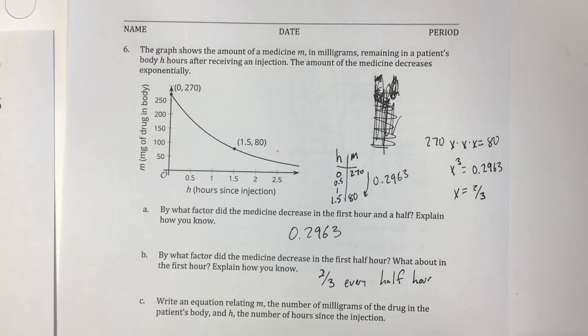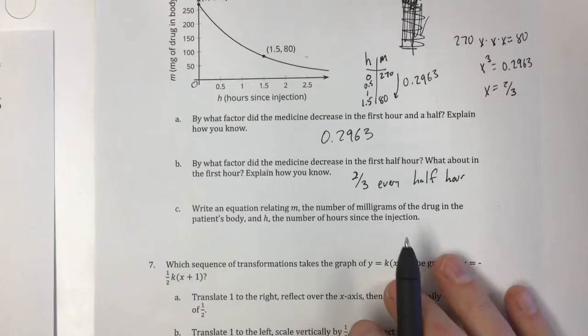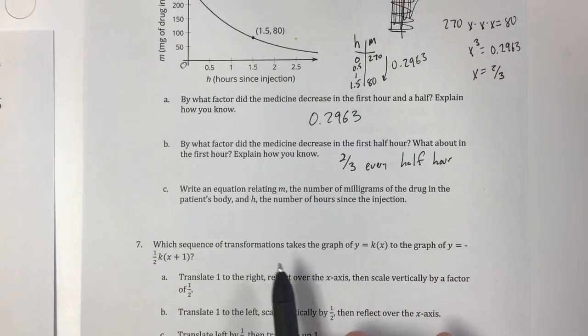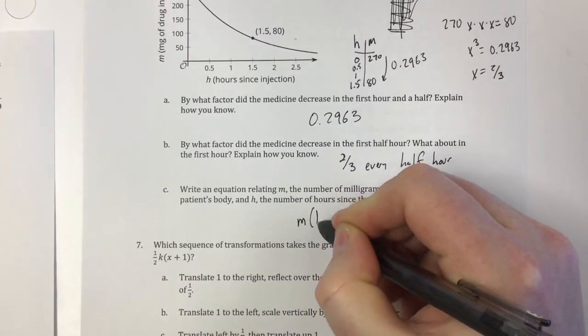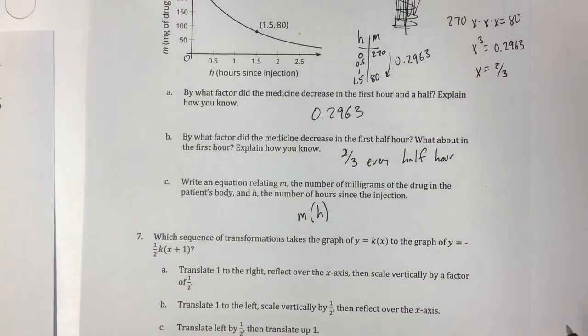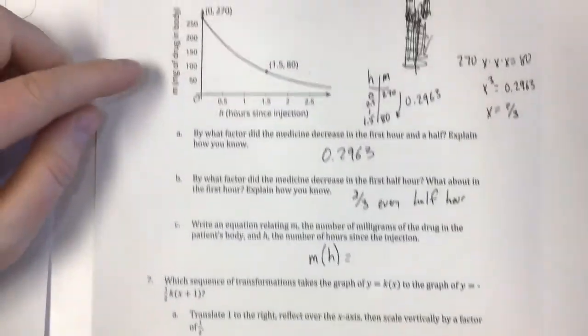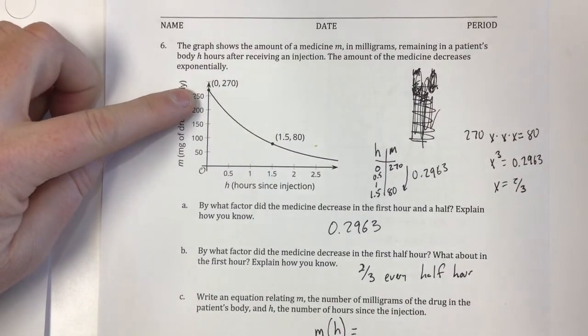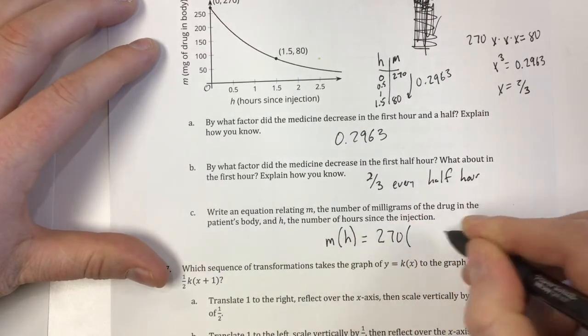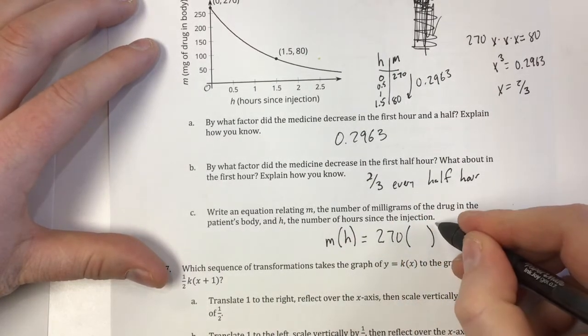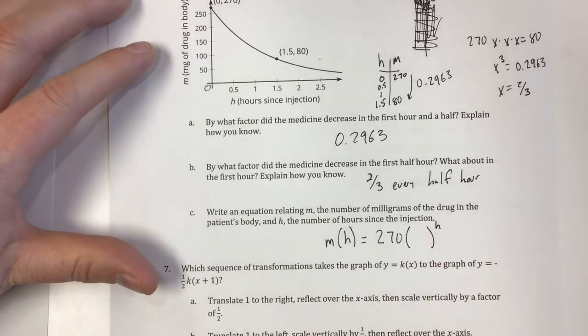Well, if it's 2/3 of itself every half hour, now part C is asking us to write an equation that would tell us M, given the number of hours, not the number of half hours now, but the number of hours. How could we figure out the equation for that? Well, we know from looking at the graph that the initial value is 270. So the equation is going to start with 270 times some number to the h power.